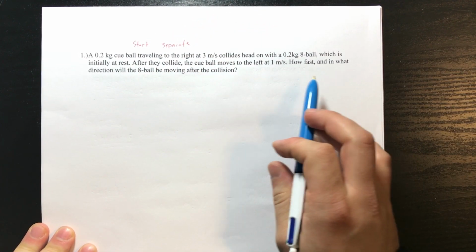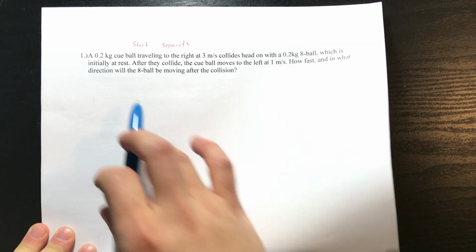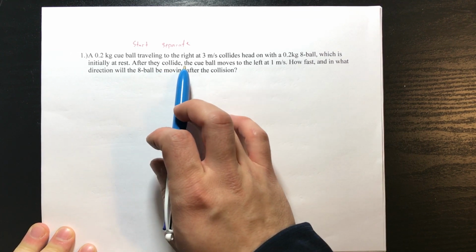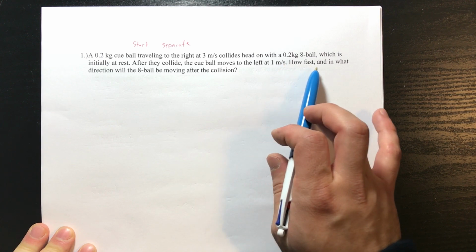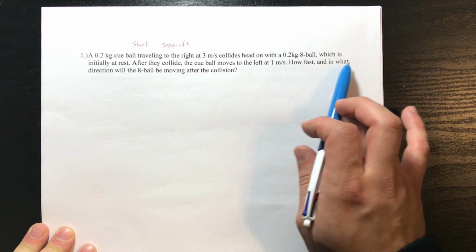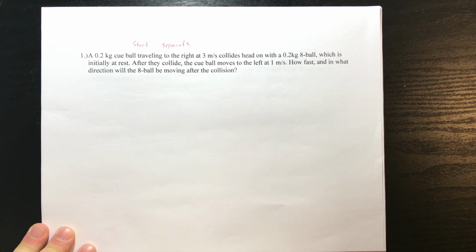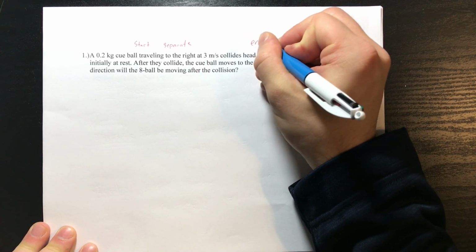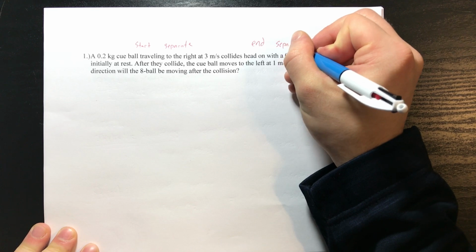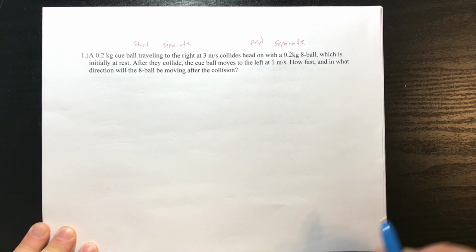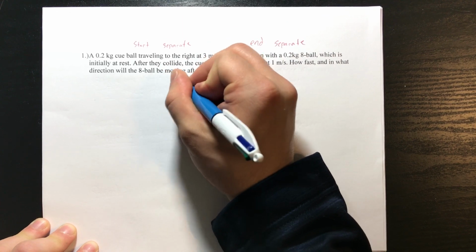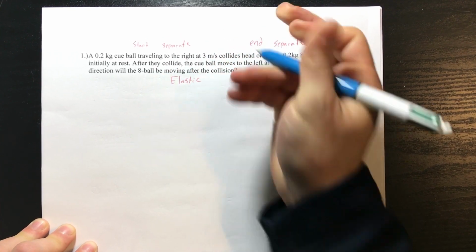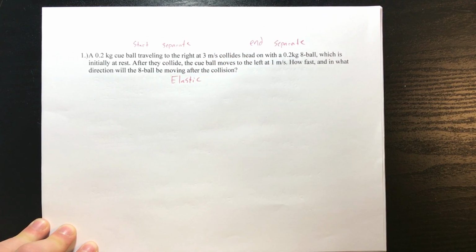Then, if I keep reading, the 8 ball was initially at rest. After they collide, the cue ball moves to the left at 1 meter per second. How fast and in what direction will the 8 ball be moving after the collision? So that means that they also end separate. So in this type of collision, if they start separate and end separate, we know that it is elastic. So now we can begin writing out our equation and solving.